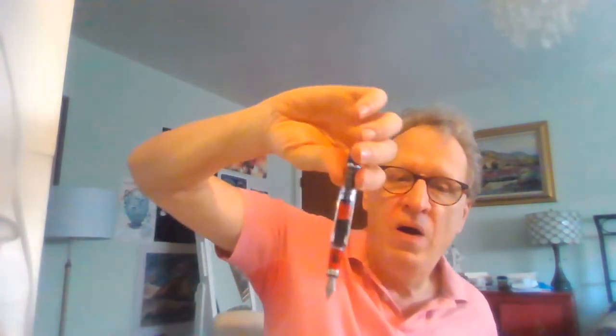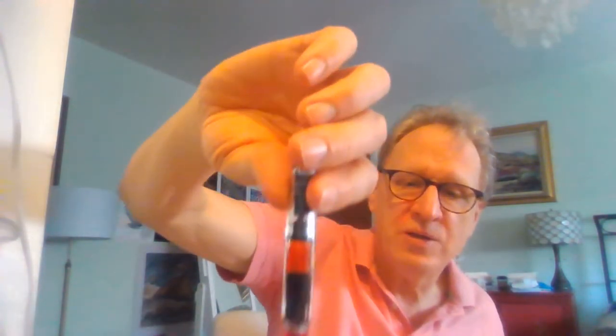Let's see if we can see the ink kind of. It's kind of interesting. See that, class? You don't have to have a pen like this, but let's watch the ink. It's a Twisbi 580 diamond fountain pen. No big deal.